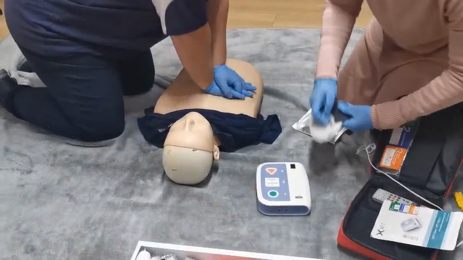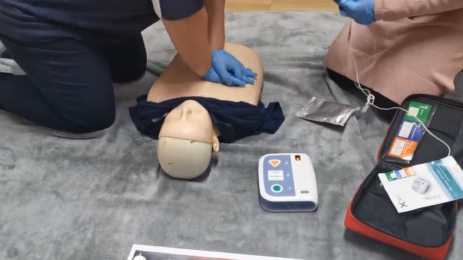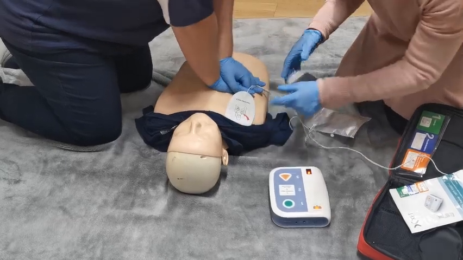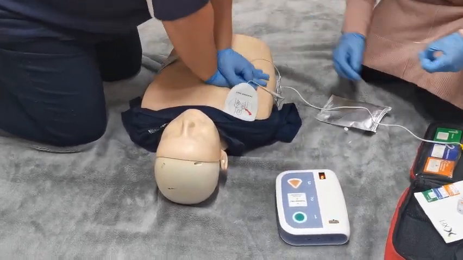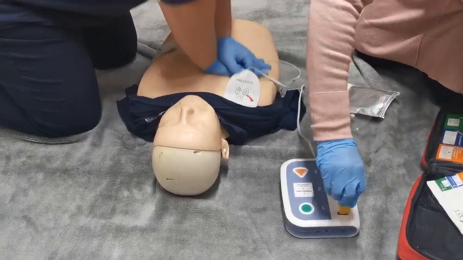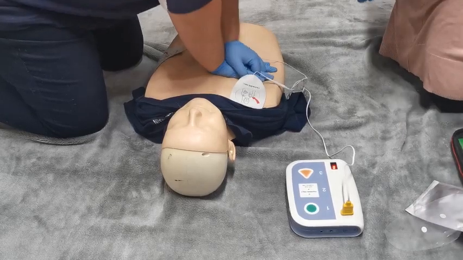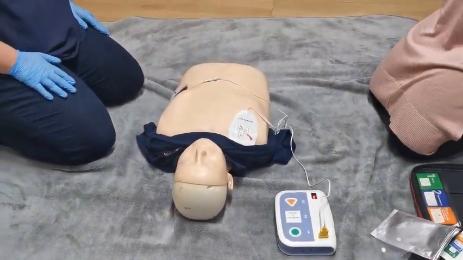Apply pads to patient's bare chest. Plug in pads connector next to flashing light. Apply pad. Analyzing heart rhythm. Do not touch the patient. You clear, I'm clear, we clear.